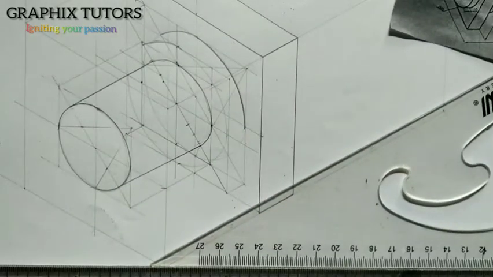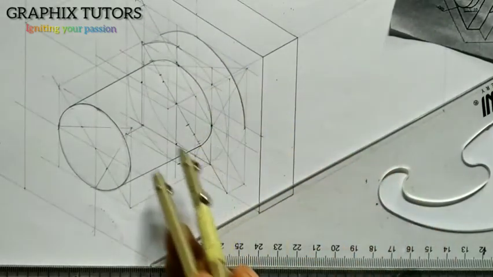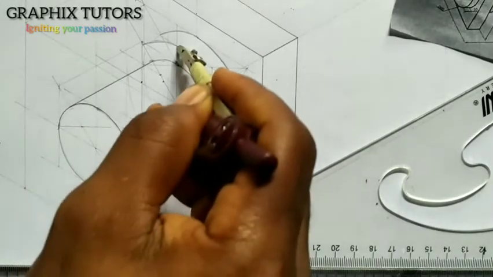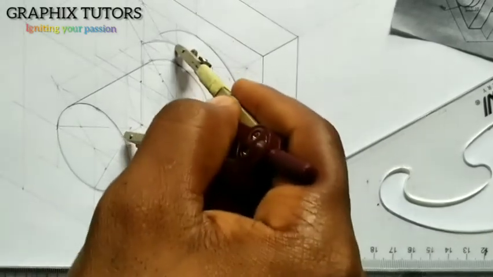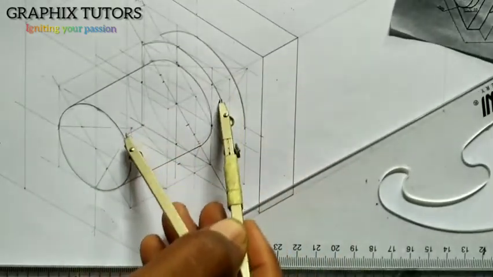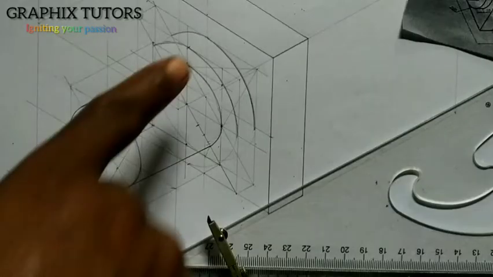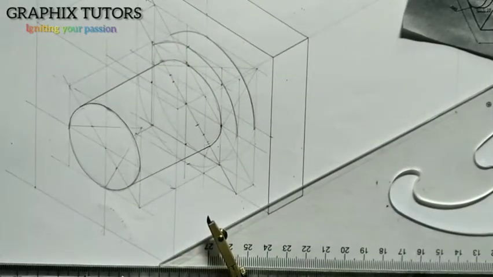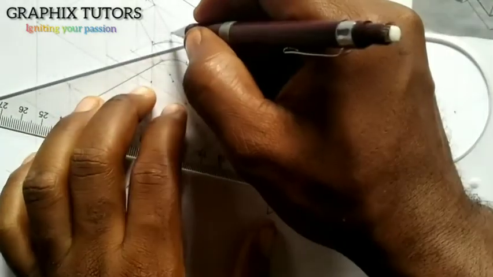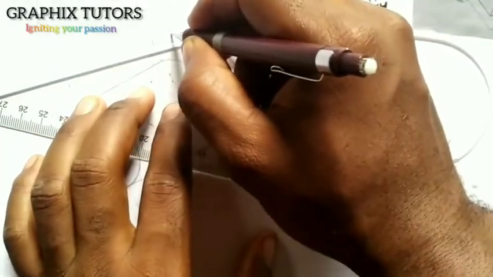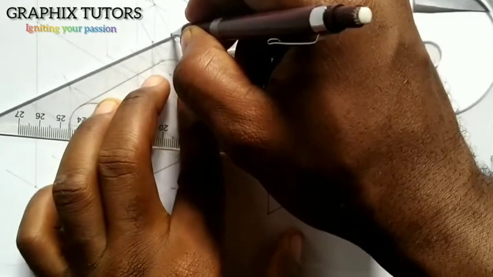So if I've done that, this other line here is for this, so I'm going to join it to touch here. Now you join these 2 points. So what you do is, you're going to join these 2 points too with your rule, from here to this point here.